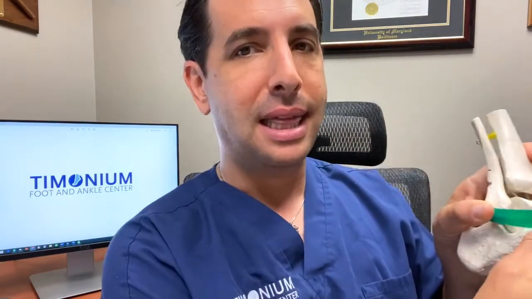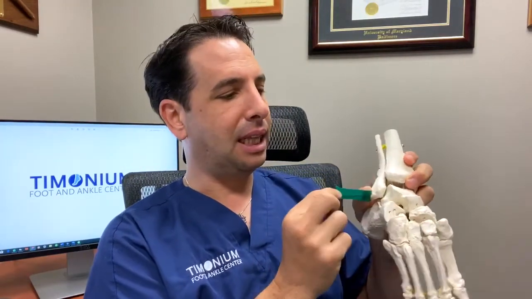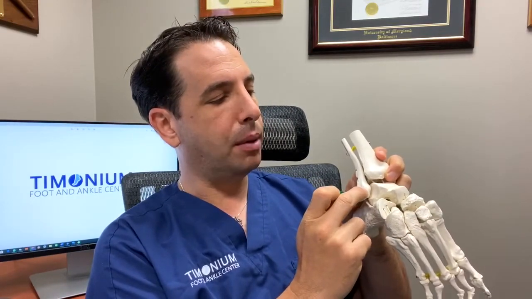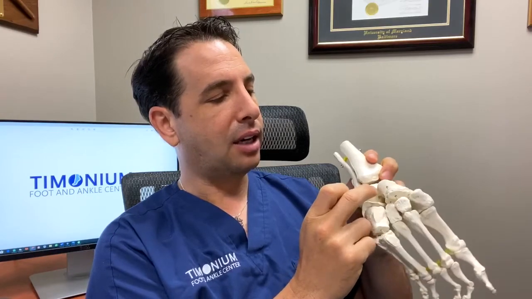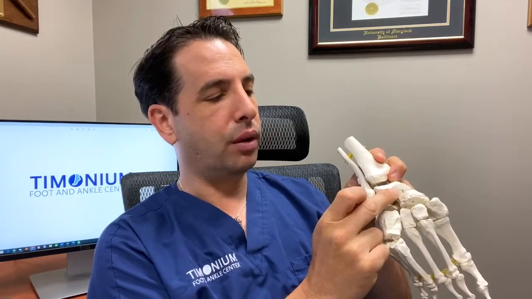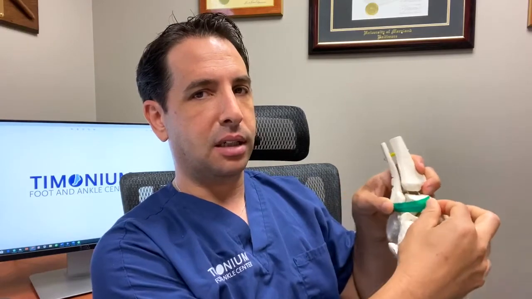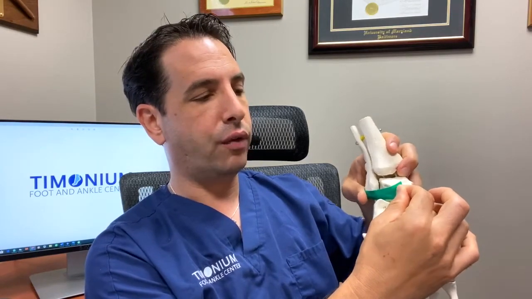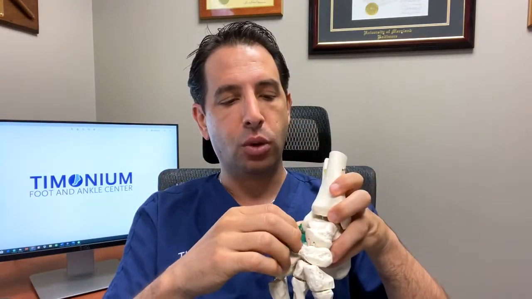So I'm going to show you here a foot and ankle model that we have. If you can look, this is an example of a ligament. A ligament attaches from bone to bone. This is our fibula bone on our ankle, and this is the talus bone on the foot, and this ligament spans to the side of the ankle, and is responsible for restricting our ankle from turning over, from rolling.